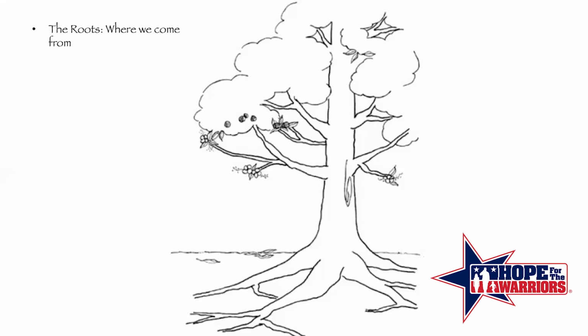You can also include photographs or images if you have those on hand. But don't spend too much time on the roots to start with, maybe 5 minutes. You're going to return to the roots as you create the tree. Take a minute to pause the video and write down where you come from.